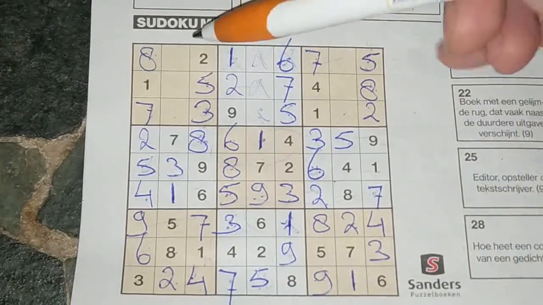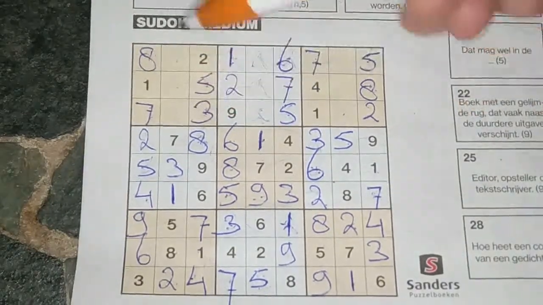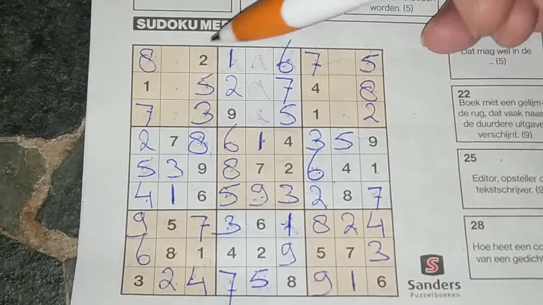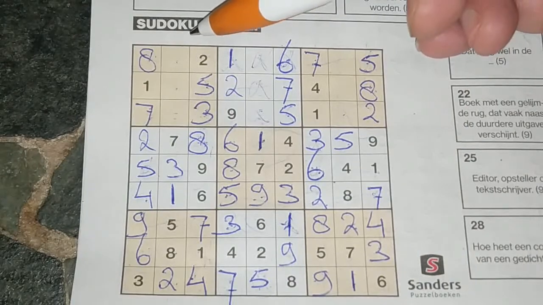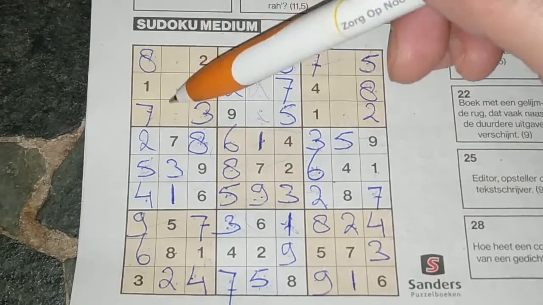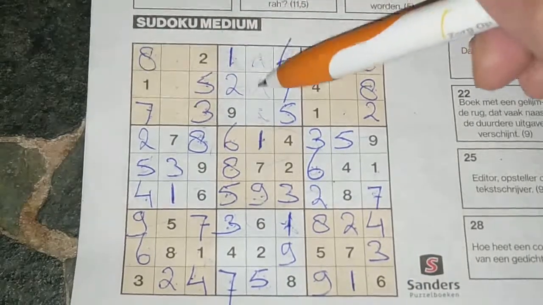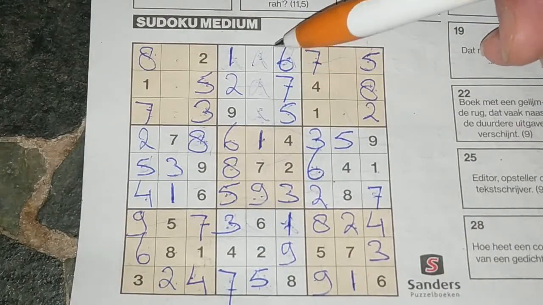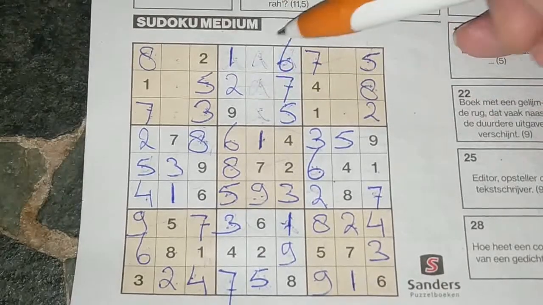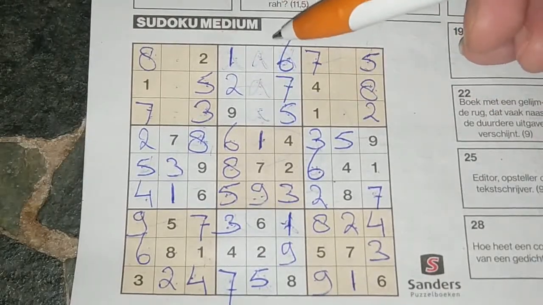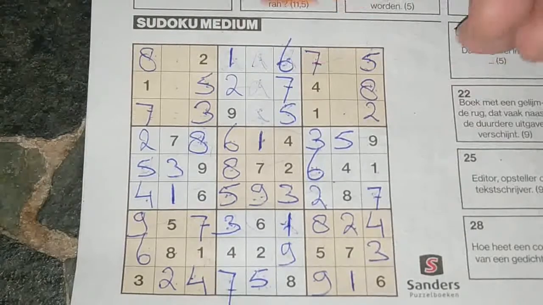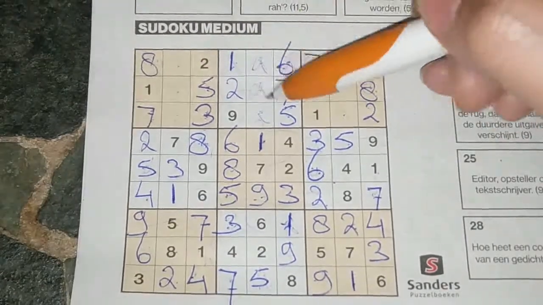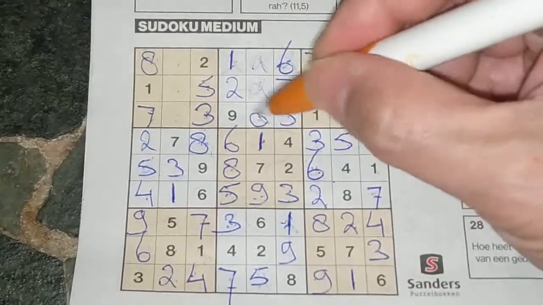Okay, so now we have 3 missing numbers in this big square. The 4, the 9 and the 6. I cannot fill this yet. These three numbers, the 4, the 8. I can fill the 8 because we have an 8 there, so no 8 here. We have an 8 there, no 8 there. Only place for the 8 should be here.